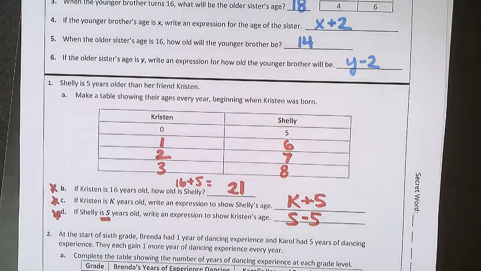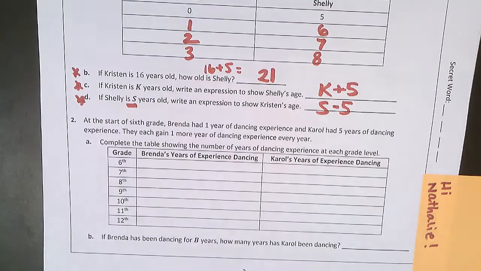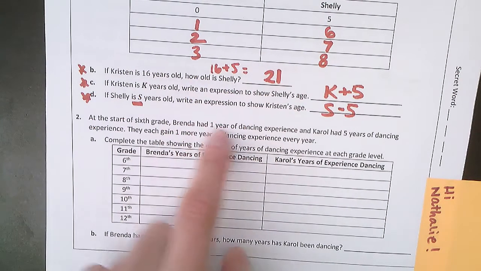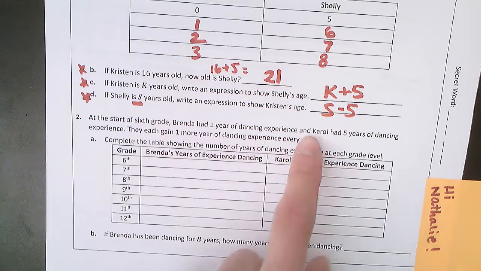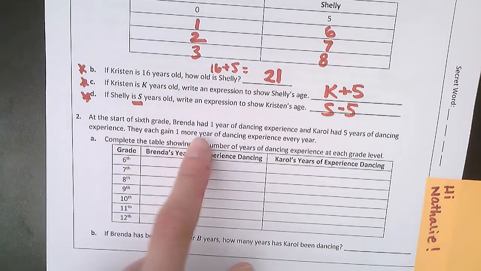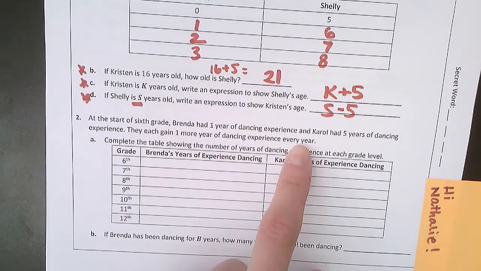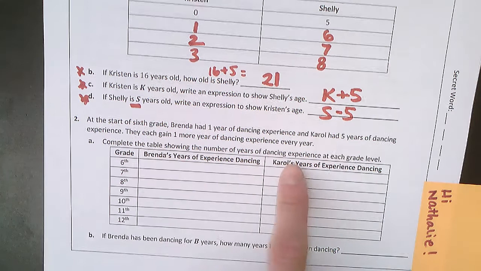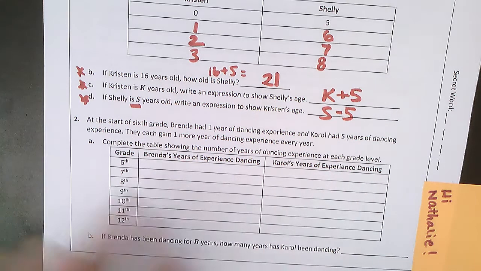And let's try making it a little bit harder. Let's read number 2 together. At the start of 6th grade, Brenda had 1 year of dancing experience, and Carol had 5 years of dancing experience. They each gain 1 more year of dancing experience every year. Complete the table below showing the number of years of dancing experience at each grade level. So we're starting at 6th grade here.